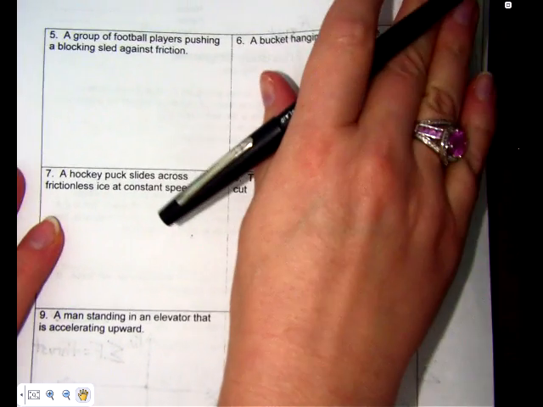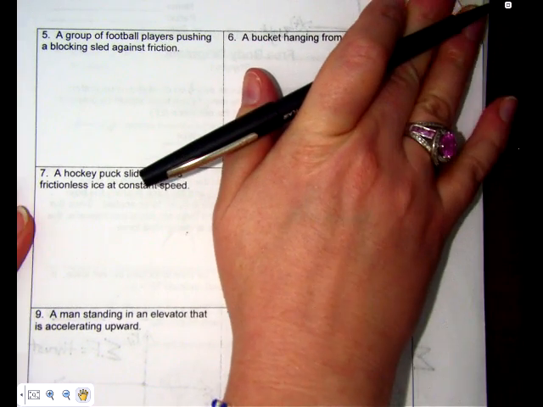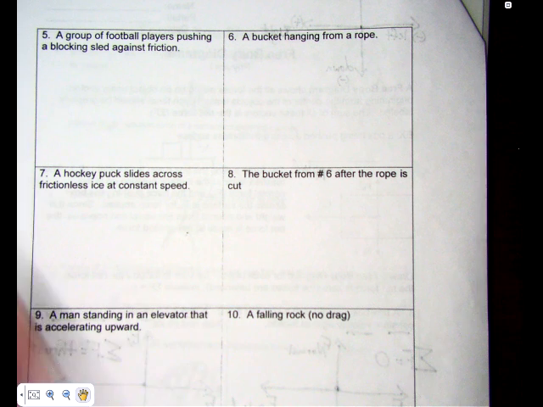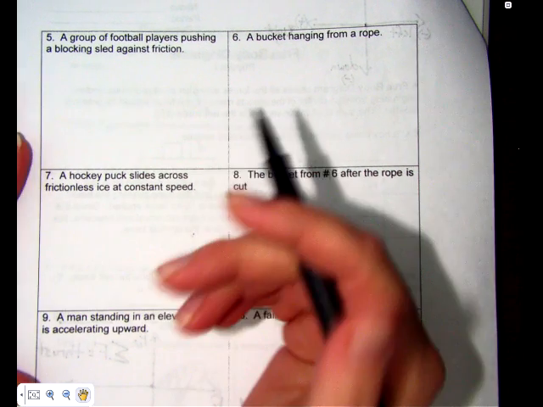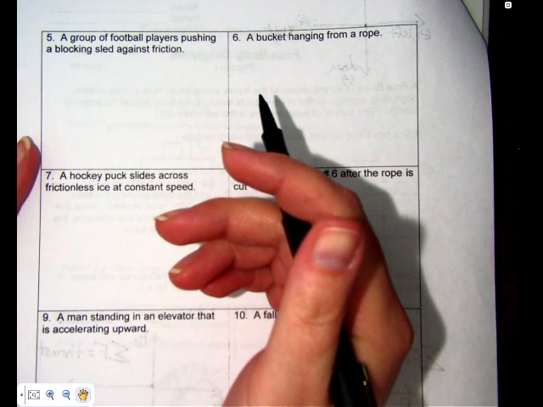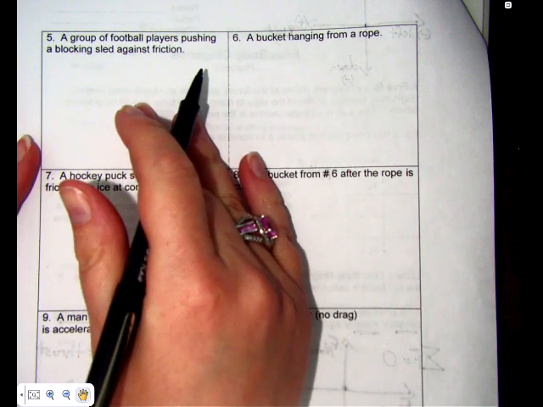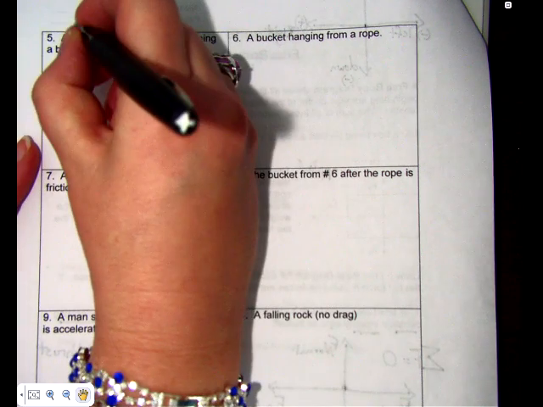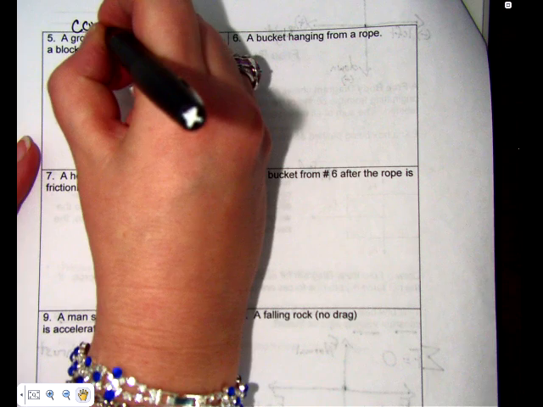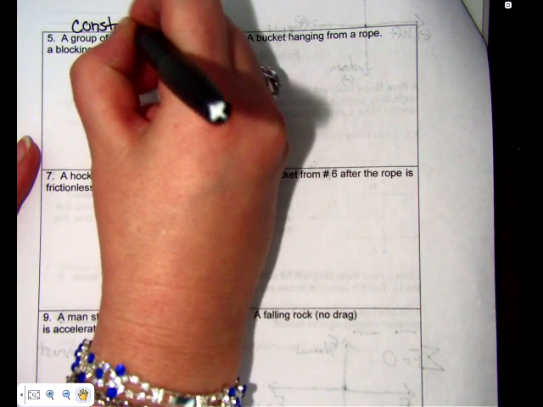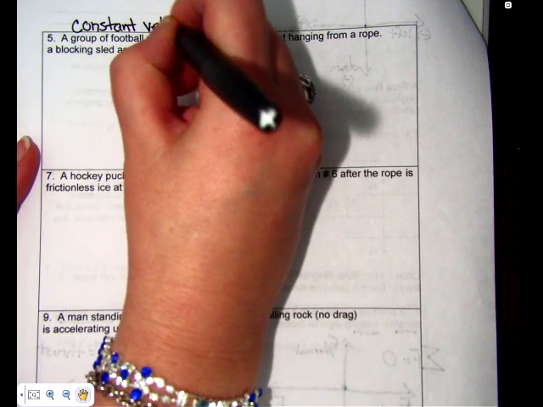A group of football players pushing a blocking sled against friction. So it didn't say what direction, it didn't tell me accelerating or constant velocity. I think that was something that might have been left out of this problem, so I'm going to add in, let's just say that it's moving at a constant velocity.